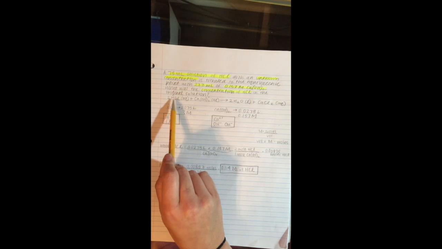So the most common mistake would be to forget to use the stoichiometry in the balanced equation and to instead use M1V1 equals M2V2 to find the concentration of hydrochloric acid. And this wouldn't work in this particular problem because there are 2 moles of hydrochloric acid that react with 1 mole of calcium hydroxide.